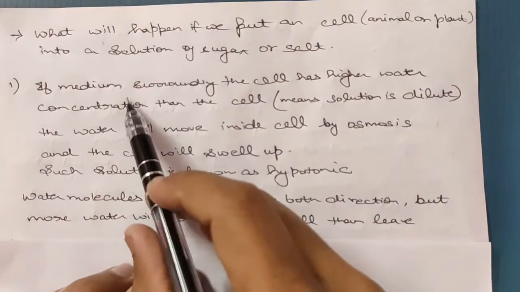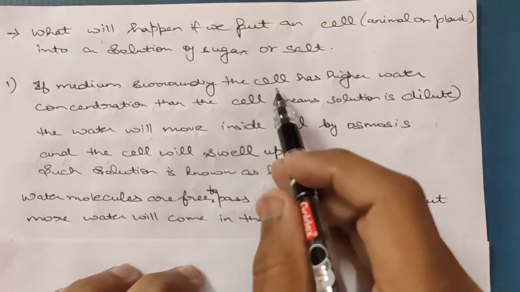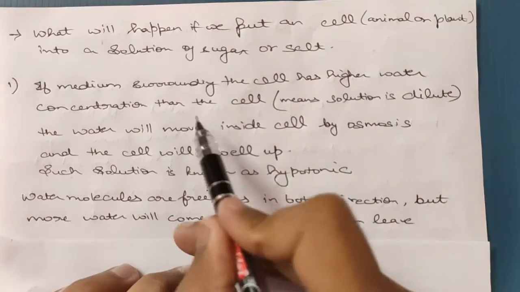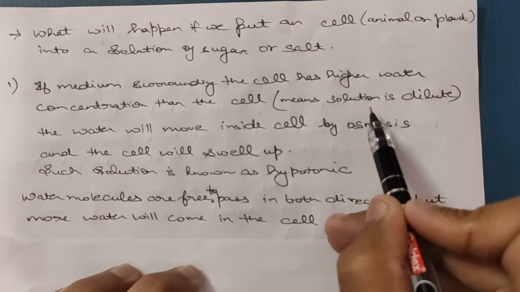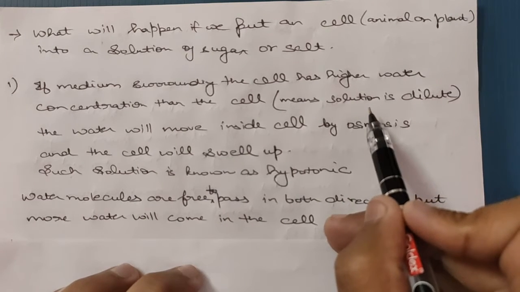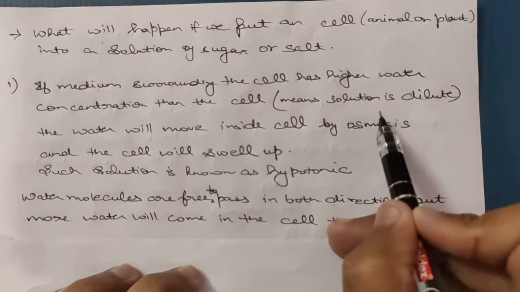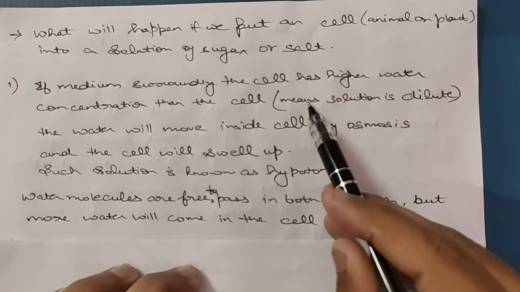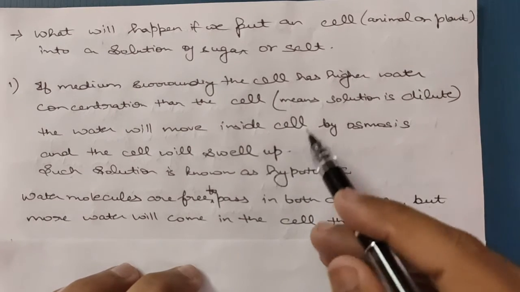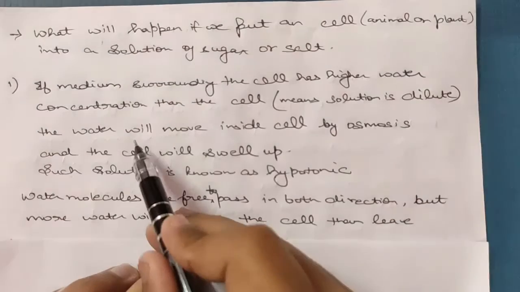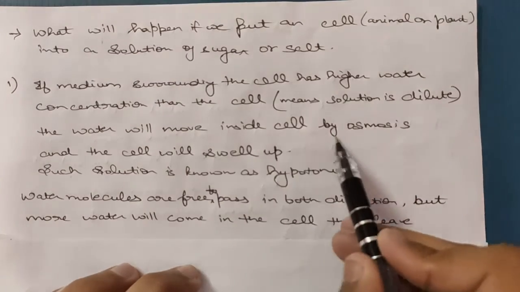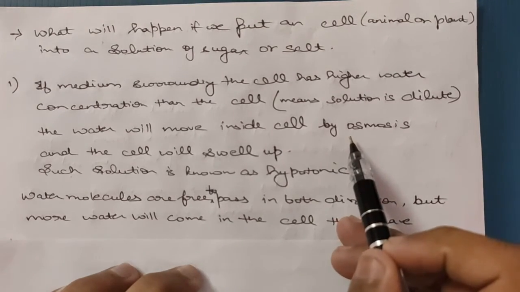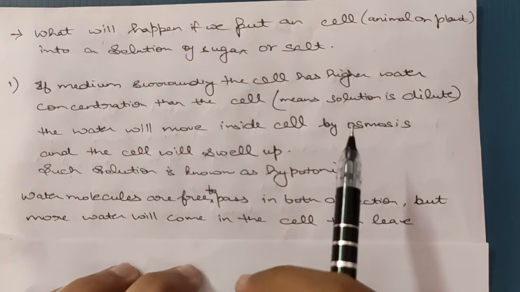The first condition says, if the medium surrounding the cell, meaning the external environment of the cell, has high water concentration, then the solution is dilute. Okay, we have studied in that chapter what is the difference between concentrated and dilute. The medium surrounding the cell has higher water concentration than the cell, meaning outside the water is more and inside the cell water is less, so the solution is dilute. Then the water will move inside the cell by osmosis. And if water will move inside the cell, then what will be its consequence? That the cell will swell up.